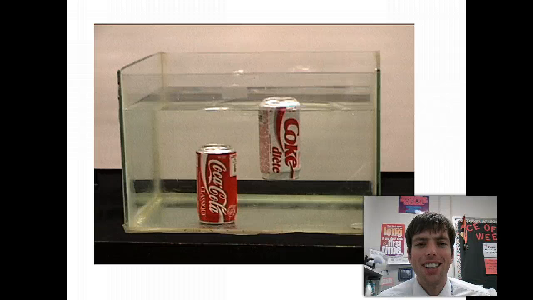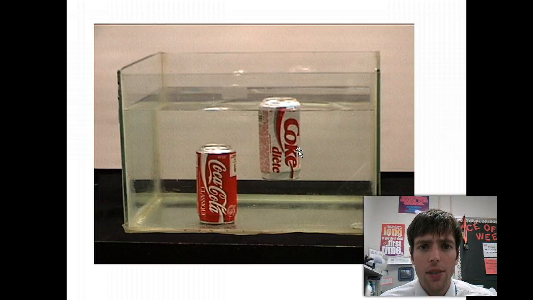Hi, this is Mr. Mabrey, and this is the explanation for the Coke versus Diet Coke experiment. As you can see from the picture on your screen, Coke obviously sank and Diet Coke floated. But how in the world did that happen? They both look like they're about the same size, and they're both filled with soda, so why would one float and one sink?